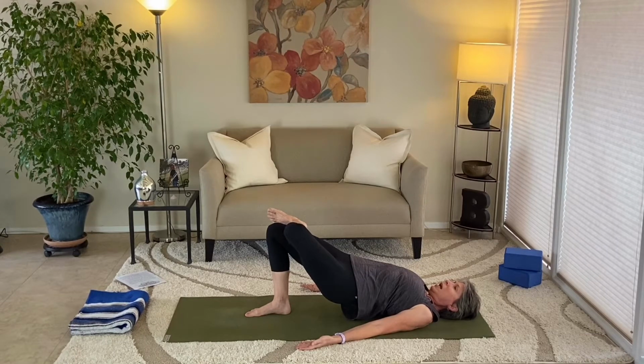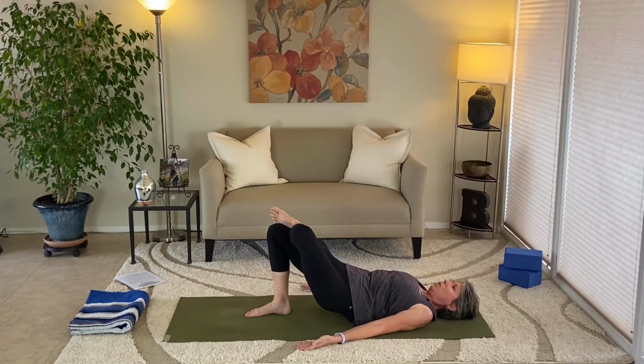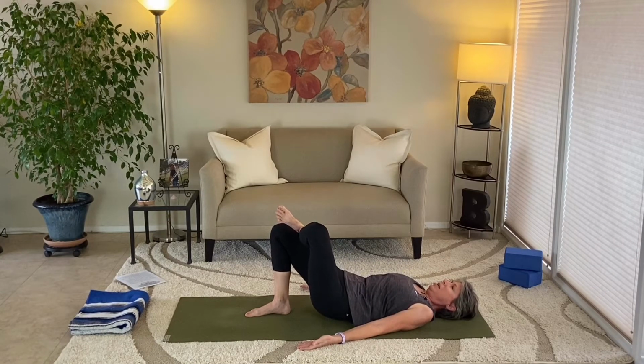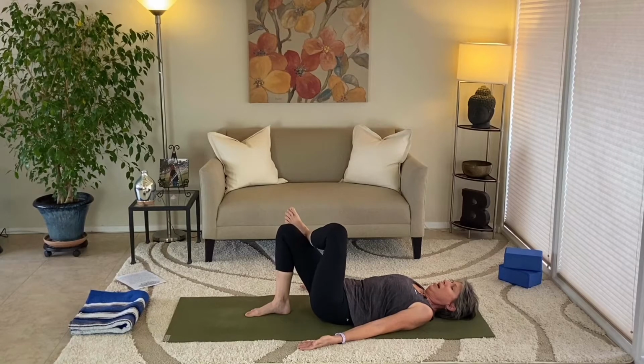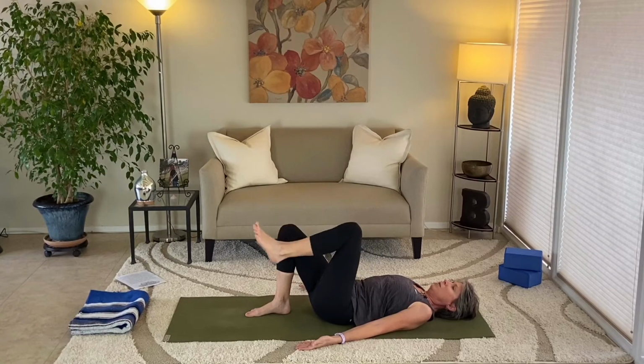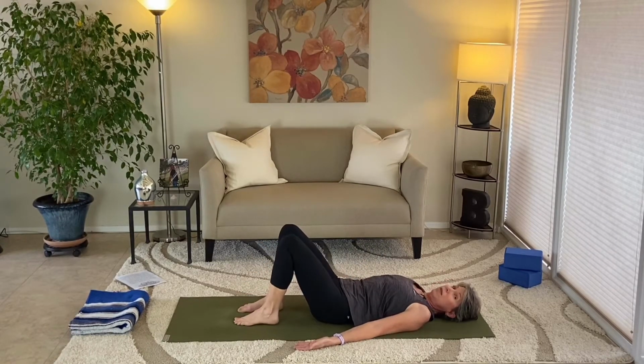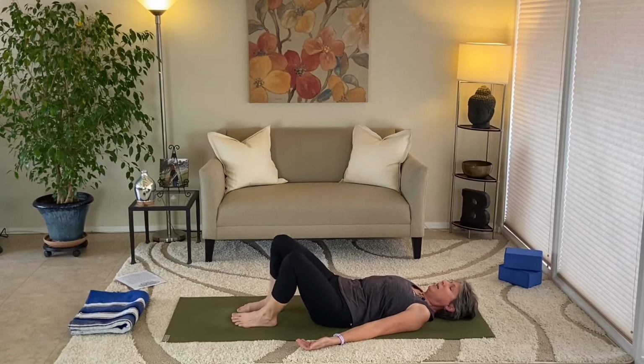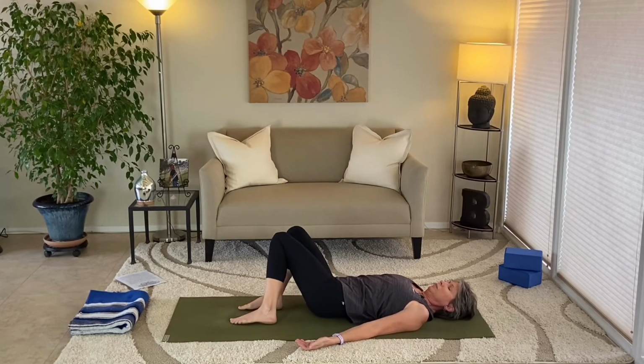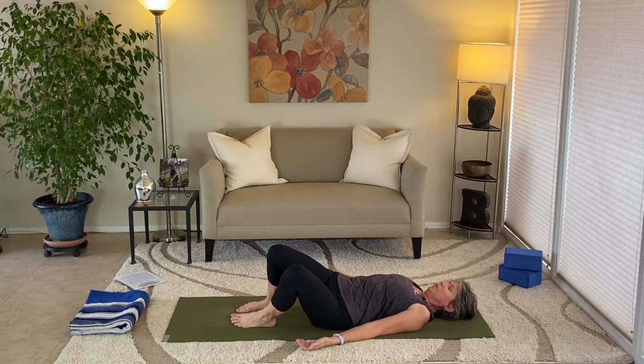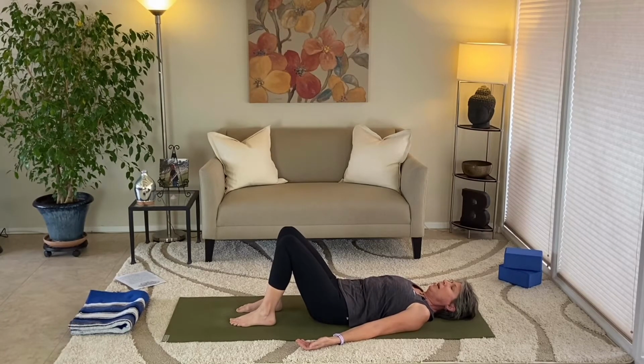Nice and slow. Inhale. And with the exhale, lengthen and lower down, one vertebra at a time. Nice and slow. Then we'll bring that left foot down to the floor. With both feet on the floor, we'll rock the hips side to side. Very nice. Knees come to center.